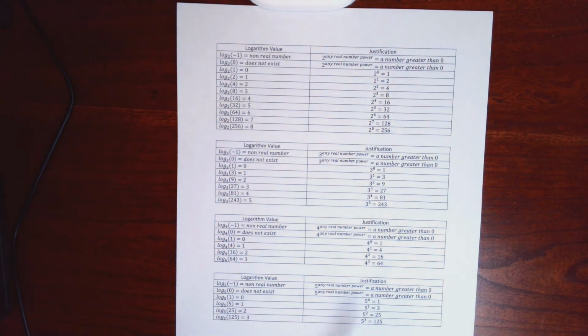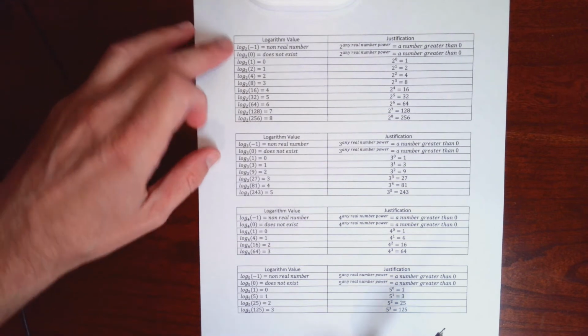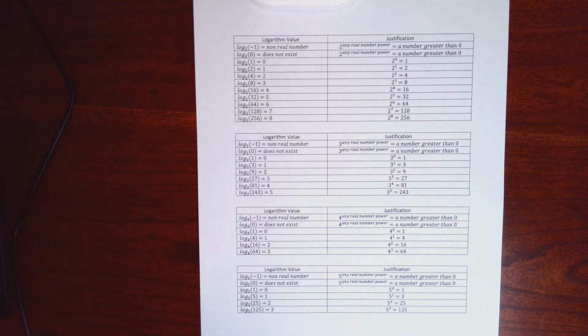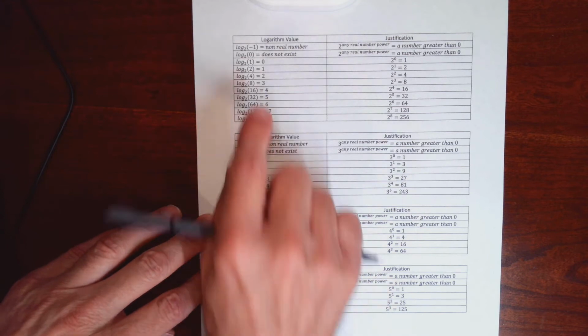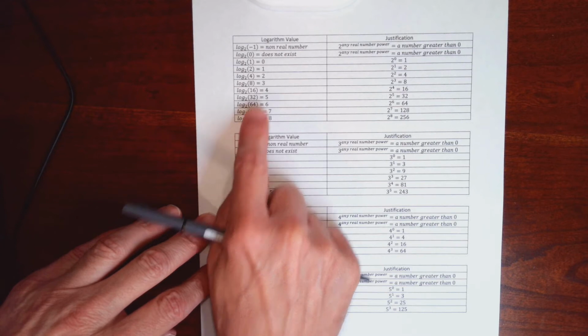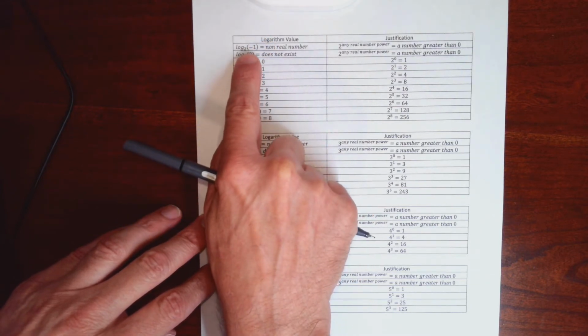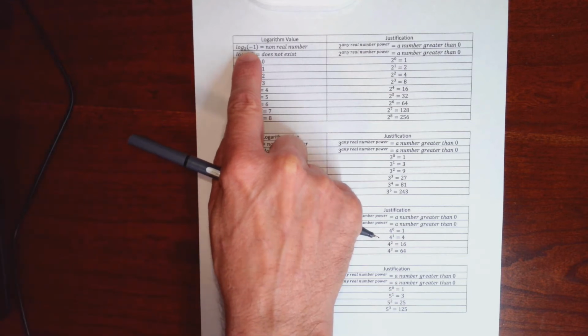So before I jump into some lectures, I made a bunch of tables that will be available if you open up this section. For a bunch of really common values, I wrote what the logarithm is equal to and why it was equal to that, or why it wasn't equal to something. So this first chart, I have logarithms base 2, starting with a negative number, working all the way up to 256. The first one asks me to find the log base 2 of negative 1.